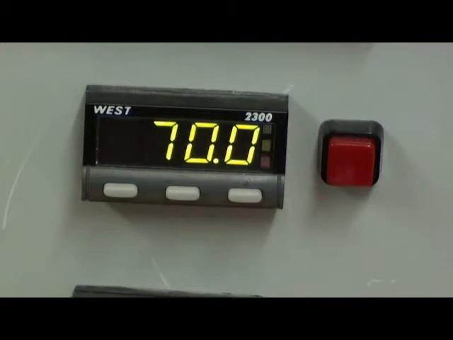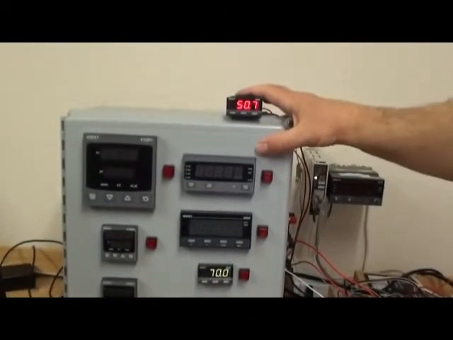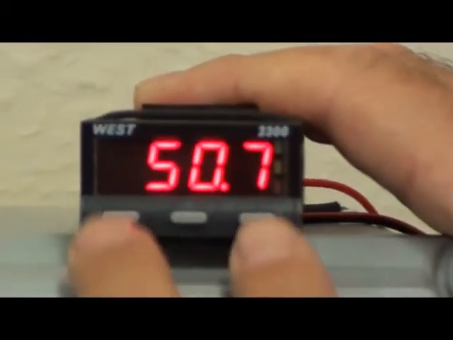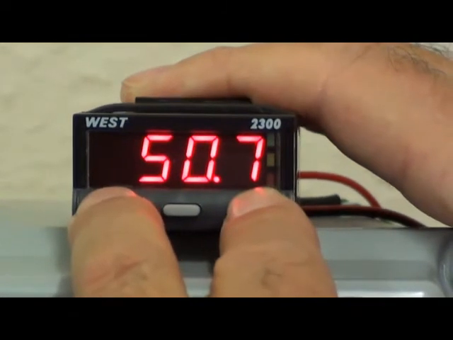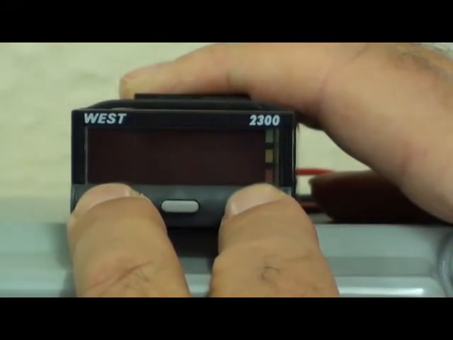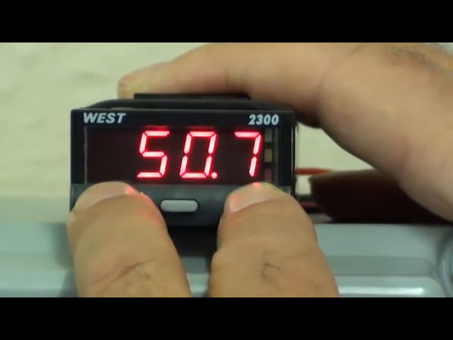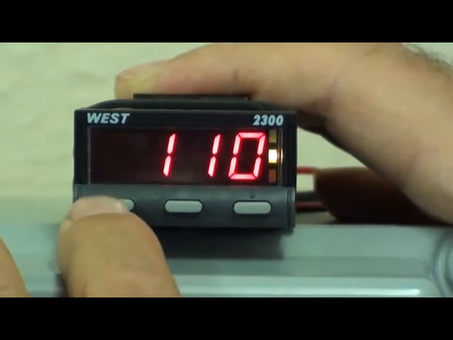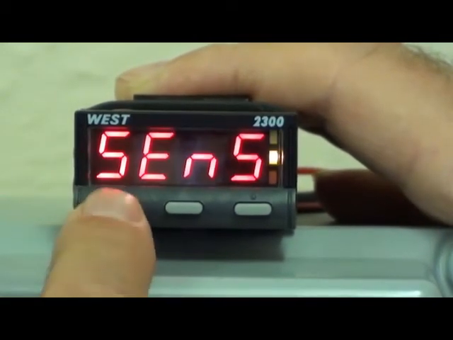Let's have a look at the indicator version. Same procedure. To enter into configuration, press the scroll and the up key together, it flashes, then press the down key. Similar thing, sensor, where we choose the input type.